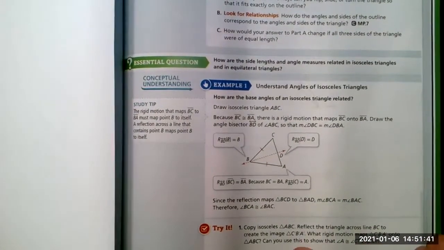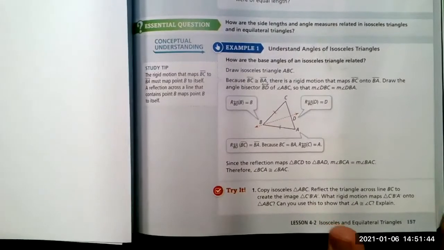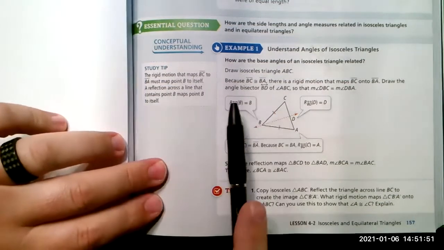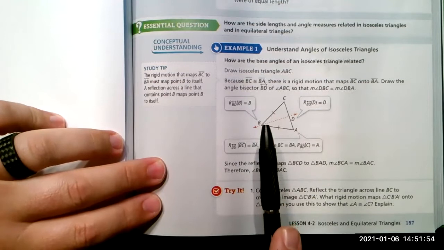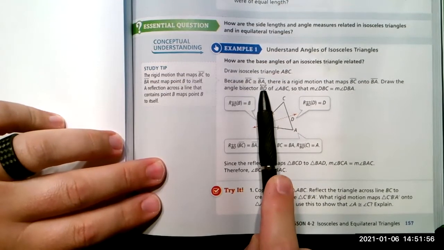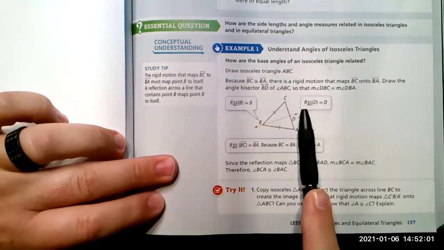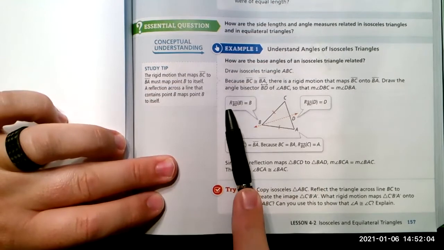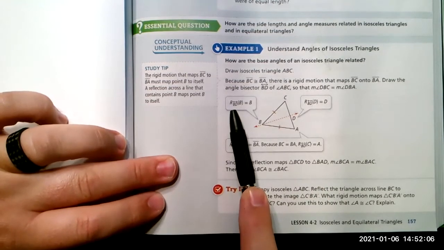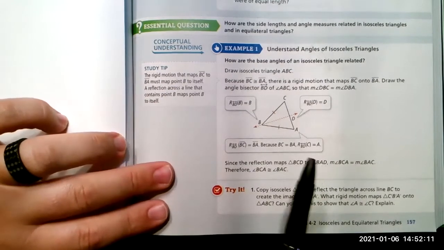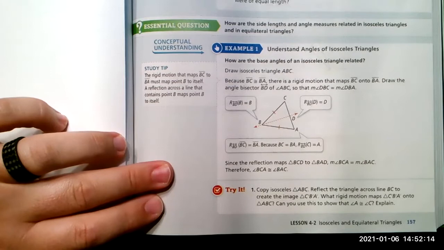So let's go ahead and start off with example 1. Understand angles of isosceles triangles. They want you to sketch an isosceles triangle ABC. What they're getting at here, there's lots of algebraic definitions, like the line BD, the angle ABC. You can see this right here, reflect line BD across line B to give you B. So there's a lot of algebraic stuff happening. Let me simplify what's going on here.